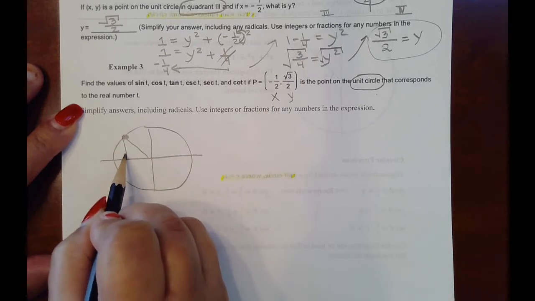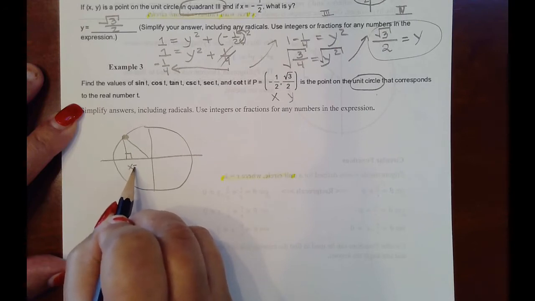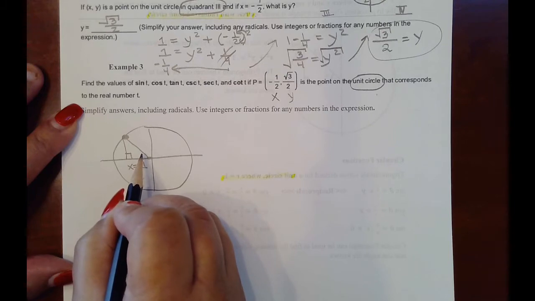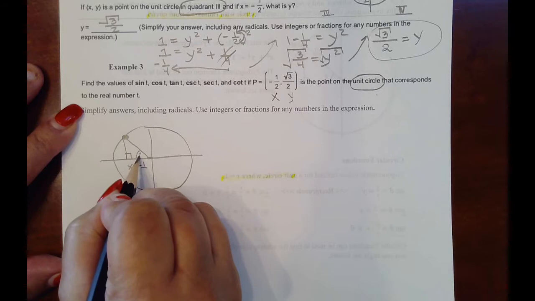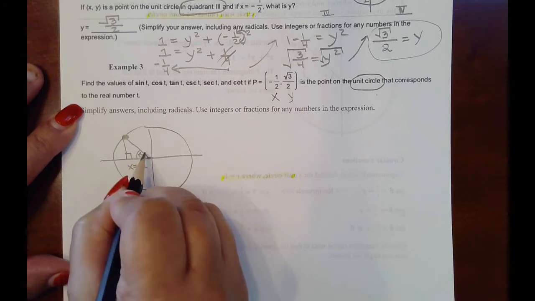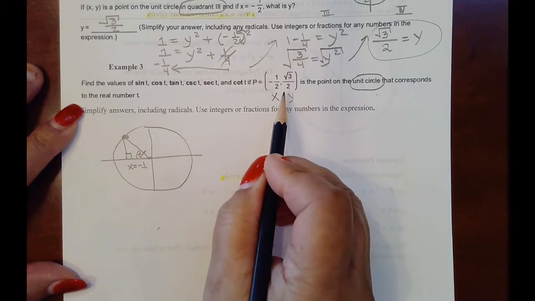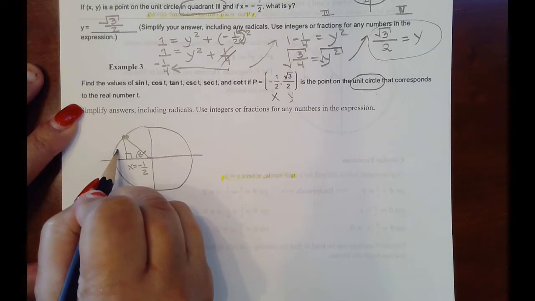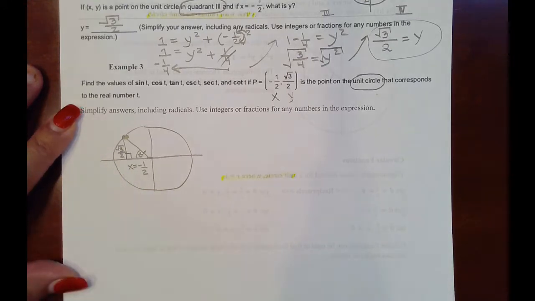If you want to put these as part of a picture, the x value is negative 1/2. That's always the horizontal leg of this right triangle that you're creating. The angle created right at the origin is called the reference angle. The y value is square root of 3 over 2, same numbers that I had in the previous problem.